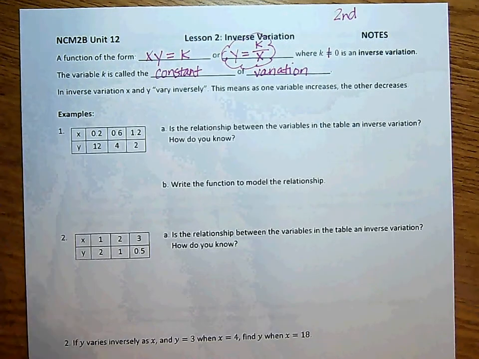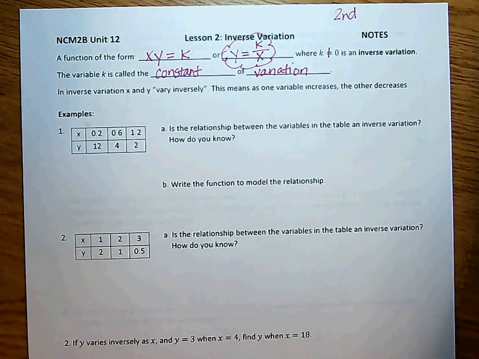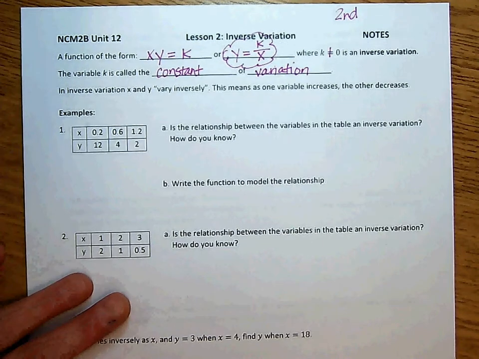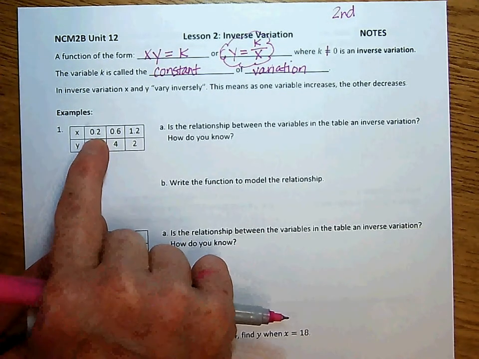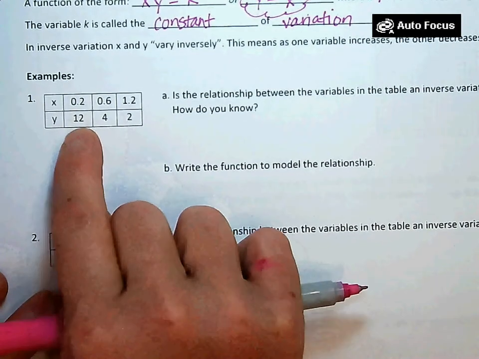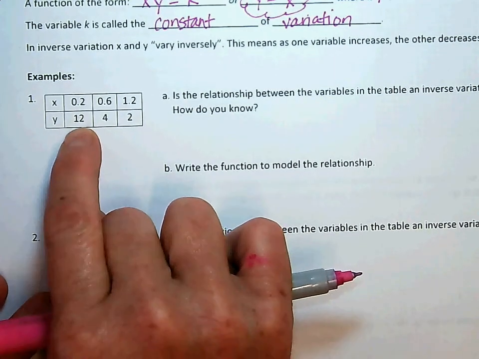Examples. So look at that chart, guys. Let's look at your x values versus your y values. You've got x in the first column, x is 0.2, and y is 12.